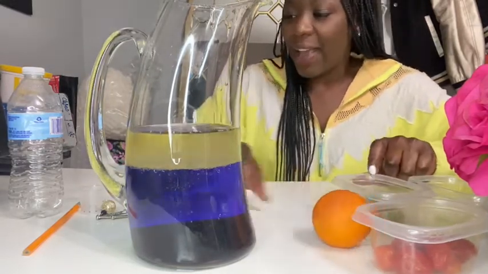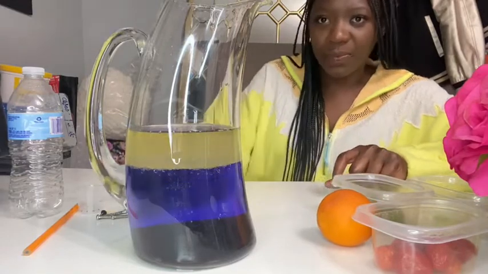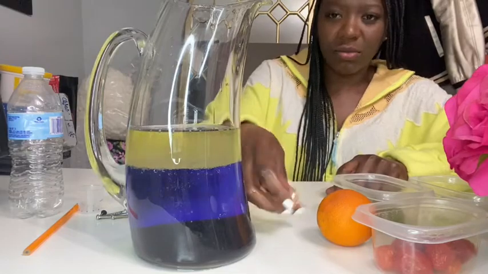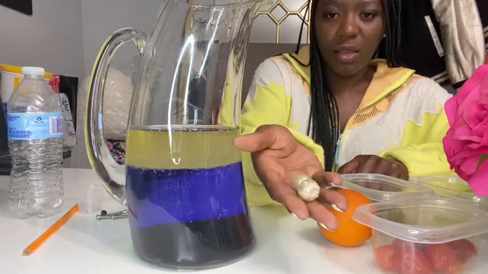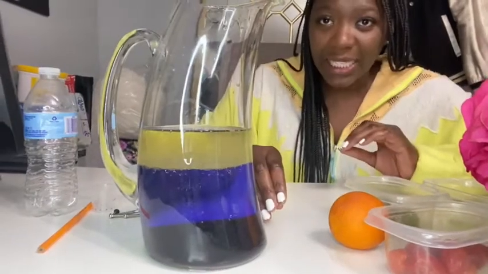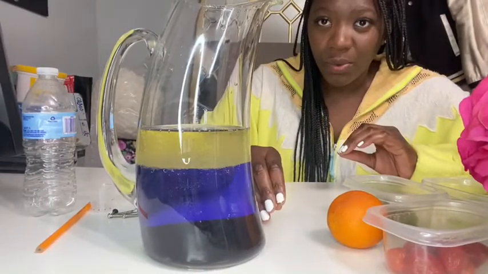Let's try first these balls. They're hollow. They don't bounce. Let's see. So what do you guys think? Sink or float? All right.